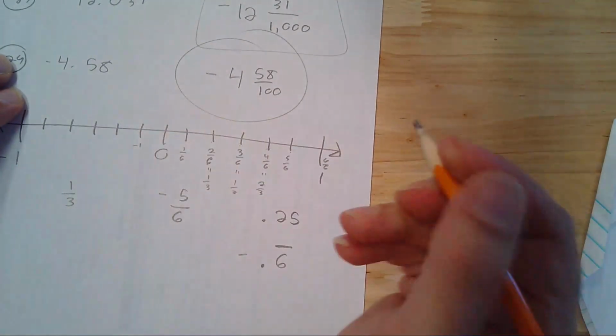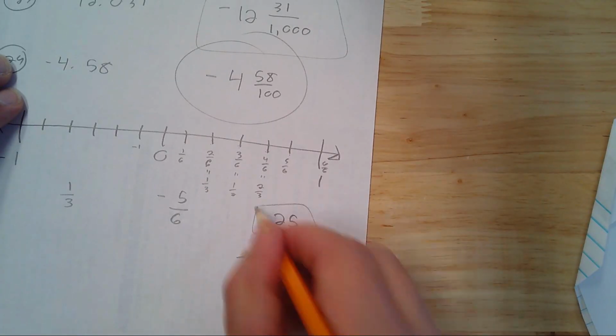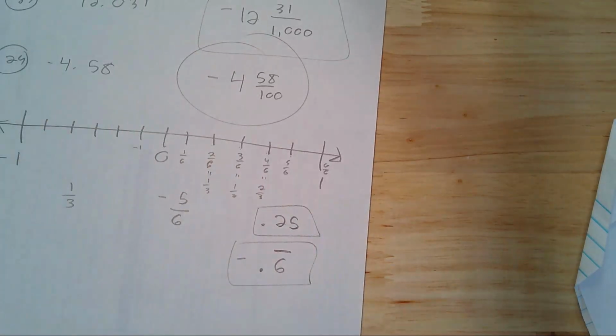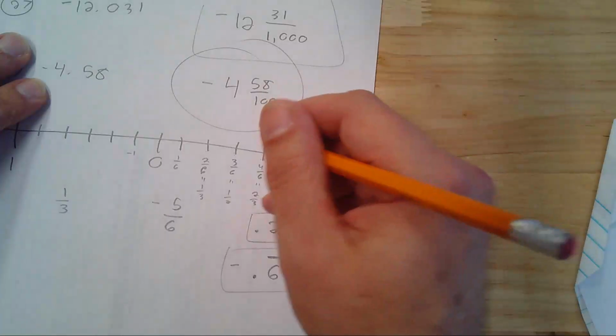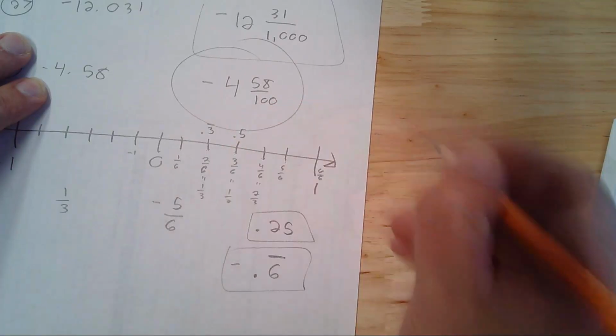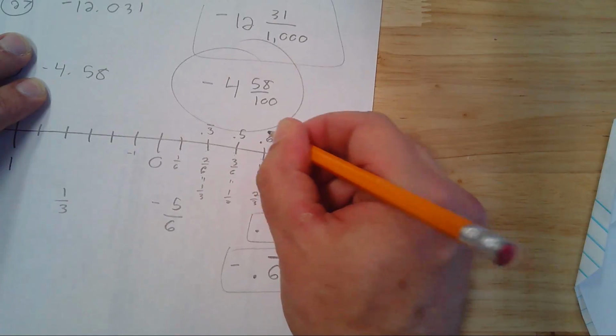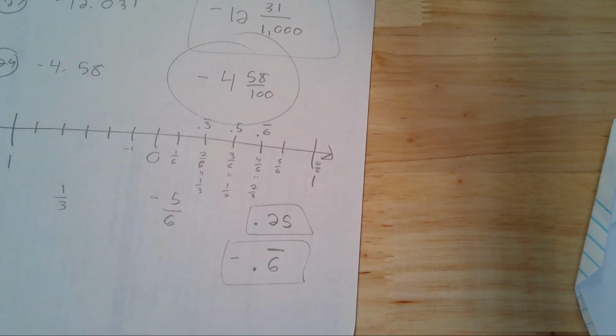Same thing the other direction. I'm not going to write all the decimal equivalents out, but I should know that 2/6 is 0.3 repeating, and that 4/6 or 2/3 is 0.6 repeating. I should know what 1/3, 1/2, and 2/3 are as decimals as a 7th grader already. Right? 1/3, 0.3 repeating. 2/3, 0.6 repeating.